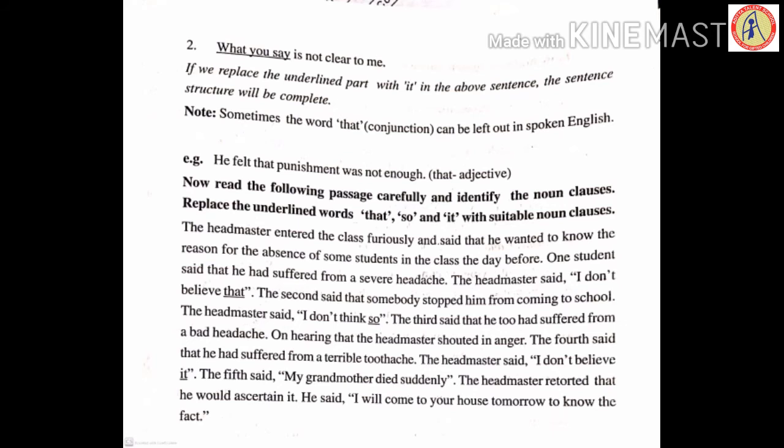Now read the following passage carefully and identify the noun clauses. Replace the underlined words that, so and it with suitable noun clauses. The headmaster entered the class furiously and said that he wanted to know the reason for the absence of some students in the class the day before. One student said that he had suffered from a severe headache. The headmaster said, "I don't believe that."